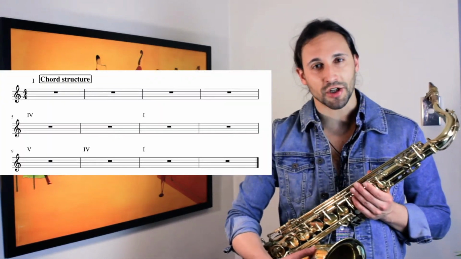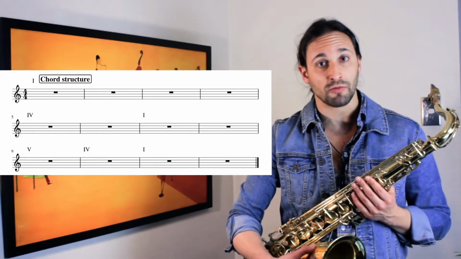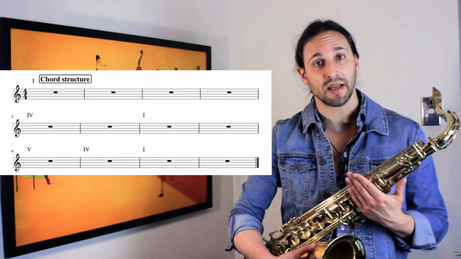Welcome back for another week, and today's lesson is all about the 12-bar blues. The 12-bar blues is one of the most commonly used structures in jazz. Obviously it comes from the blues, which is its own genre, but of course jazz and blues overlap a lot. So the basic structure is a 12-bar cycle, which just repeats indefinitely.